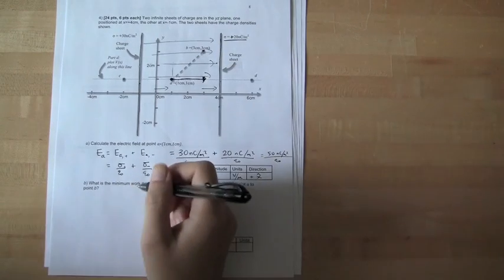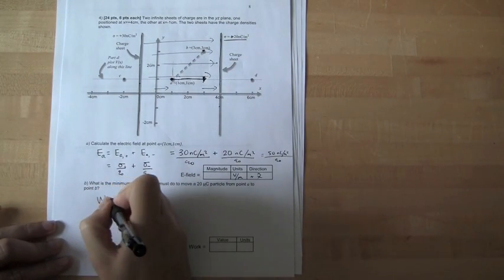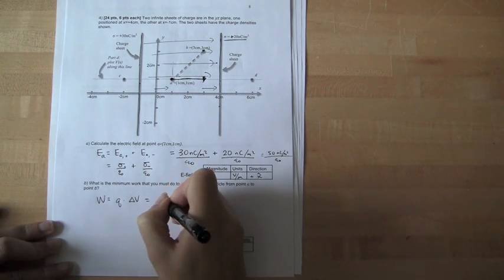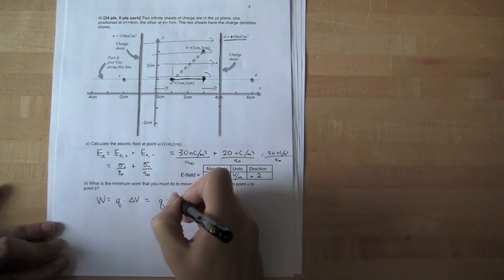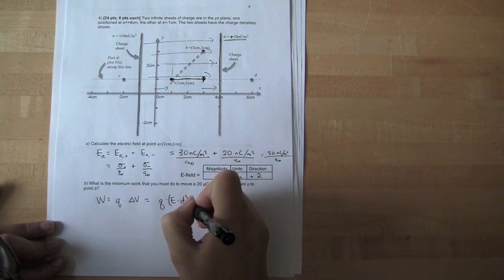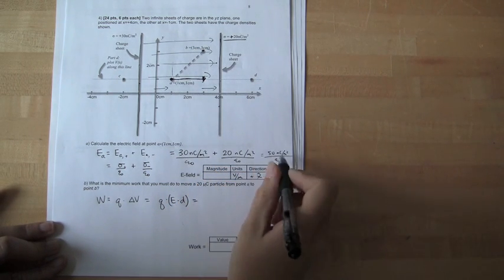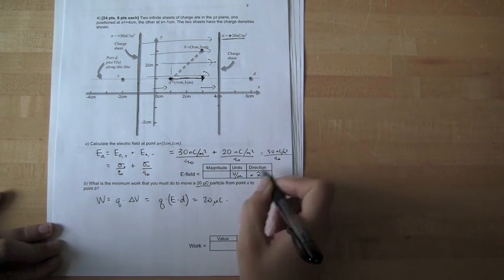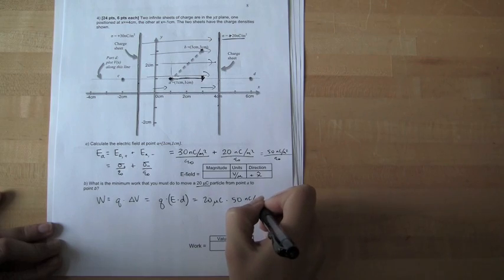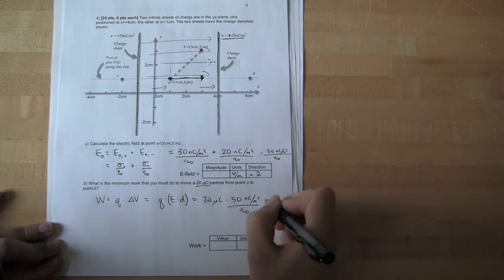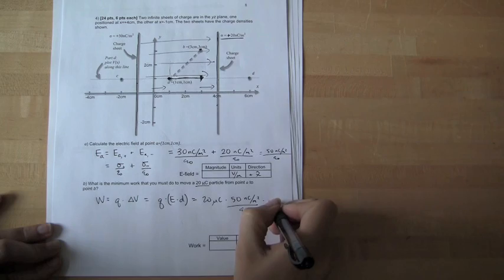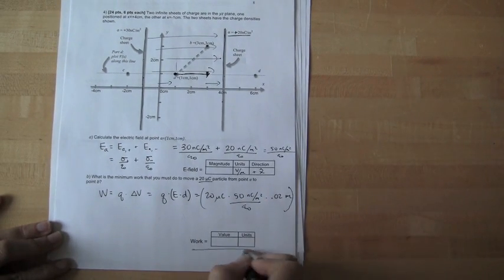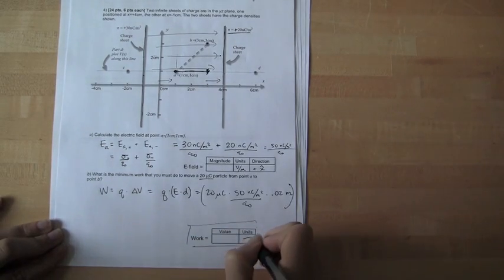So the work is the charge times the potential difference, which is just the charge times the electric field times the distance moved. So we found the electric field in this part, the charge is given to us, so 20 microcoulombs times 50 nanocoulombs per meter squared over epsilon naught, and the distance was 2 centimeters, so 0.02 meters. Whatever this comes out to will be the work, and that will be something in joules.